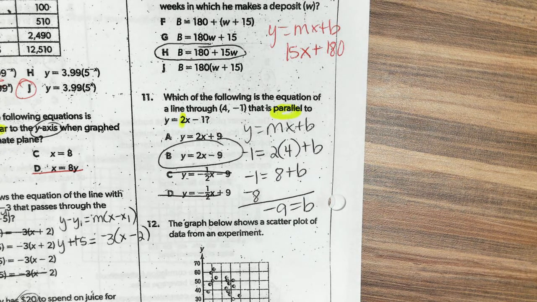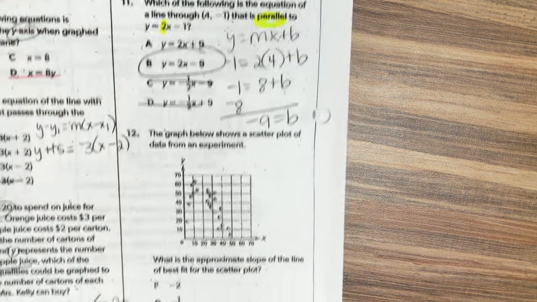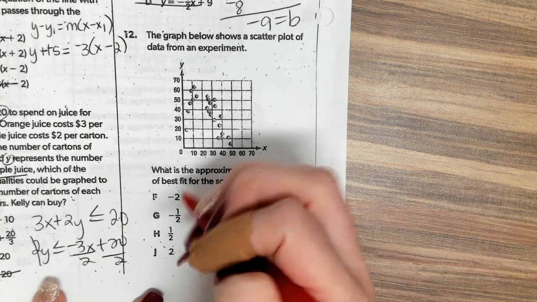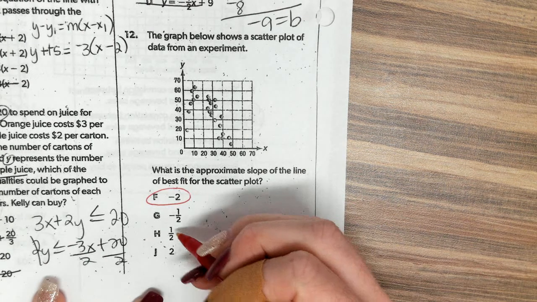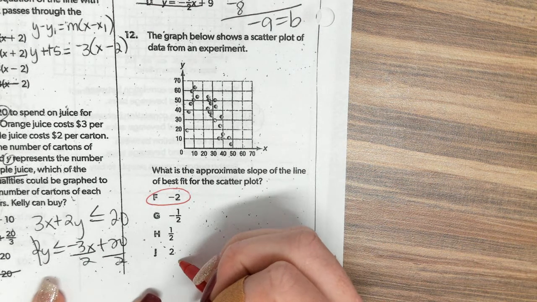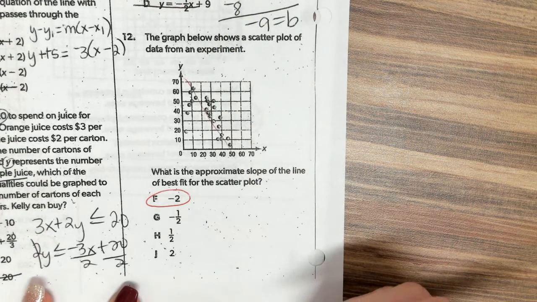Number 12, you'll notice some of you have X's and then I marked it out. That's because I disagreed with the correct answer. So I gave you credit for both. So if you picked A or B, or F or G, I gave it to you. Okay, the reason is that the correct answer was F. Now, if you picked H or J, I counted it wrong because that's straight up a negative slope.